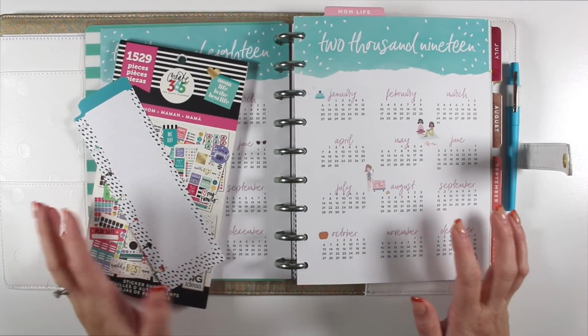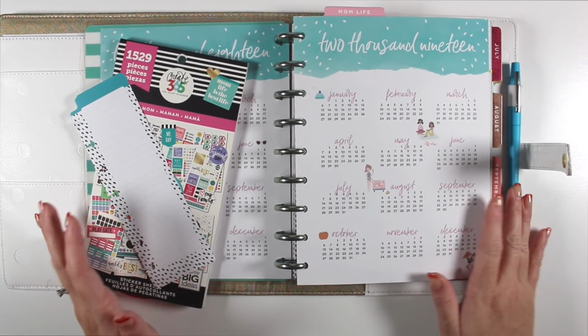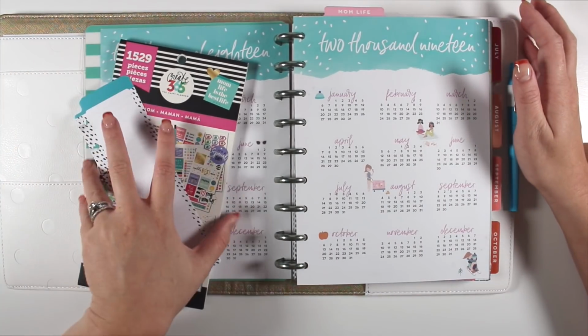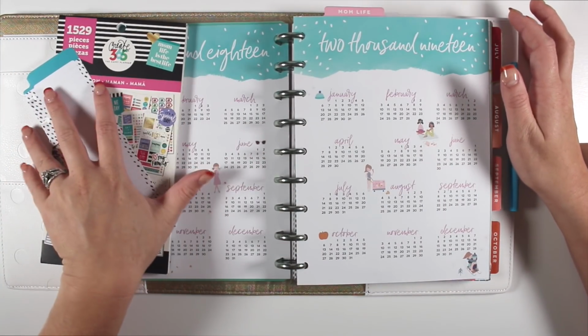So it's gonna be just a rough idea of some things for you to do, but I really hope you'll enjoy it so you can see how you too can use this section of your planner.